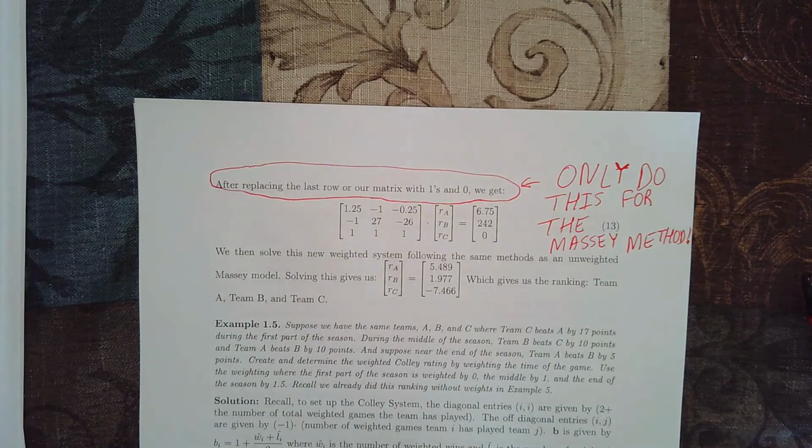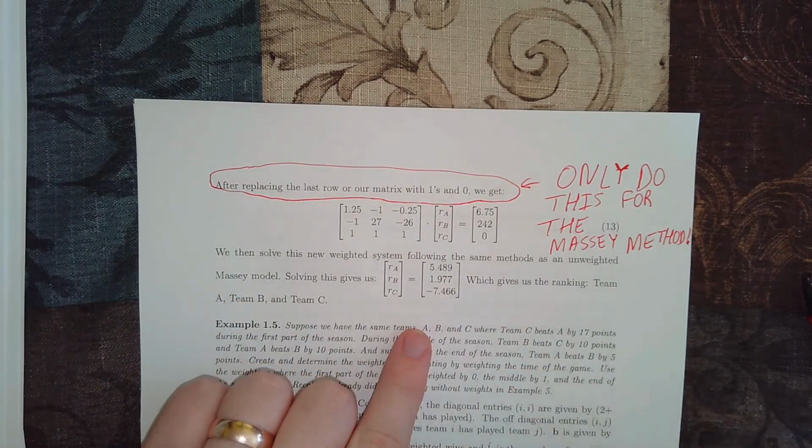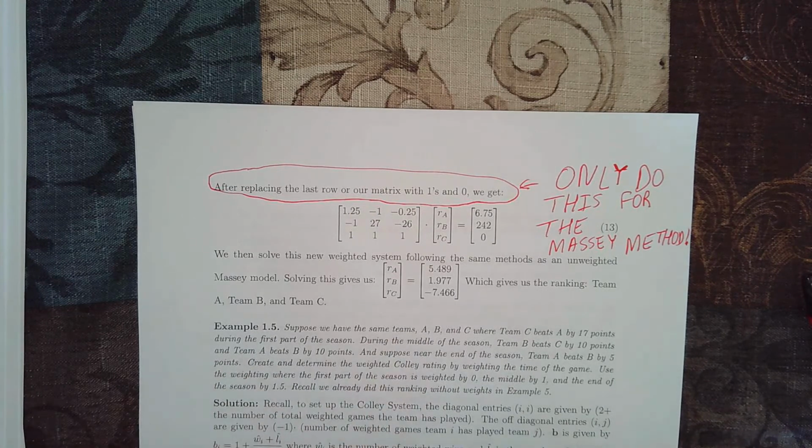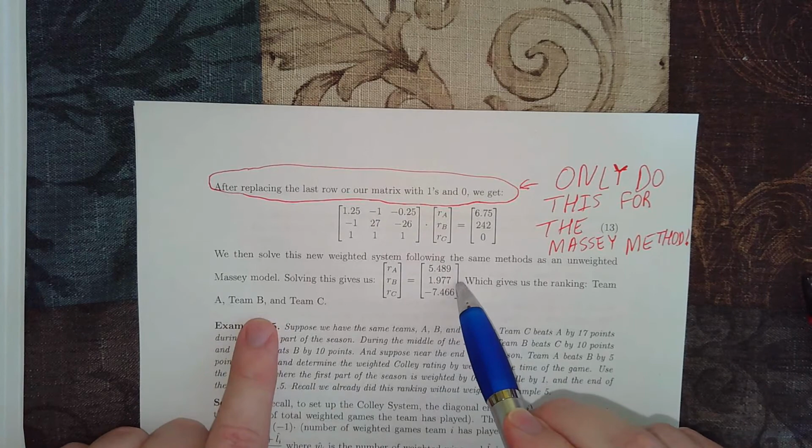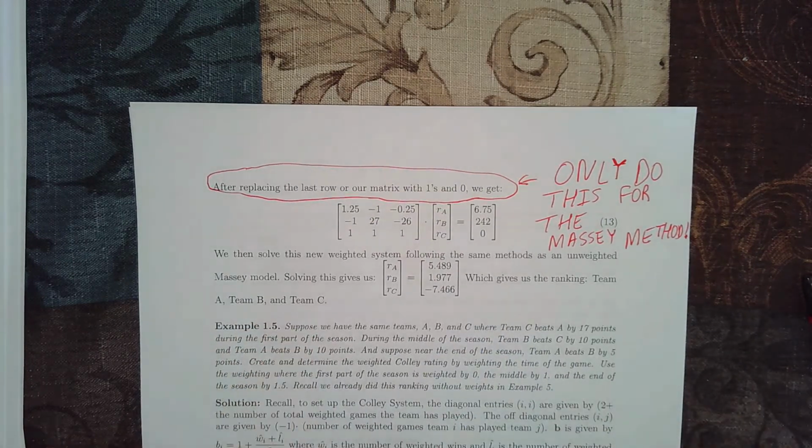And when we solve this system, we end up with this rating system. And so here we get that Team A is in first, Team B is in second, and Team C is going to be in last.